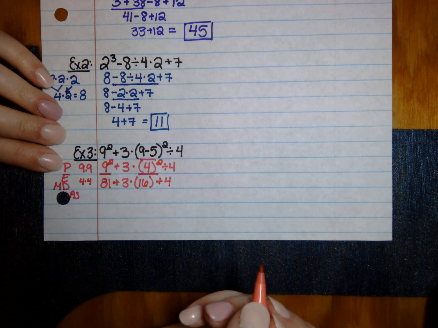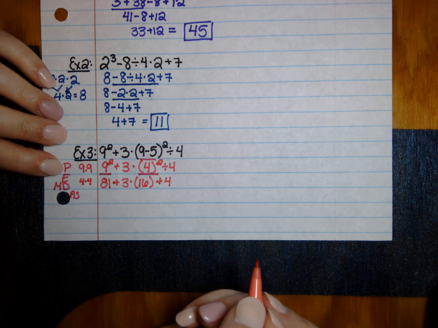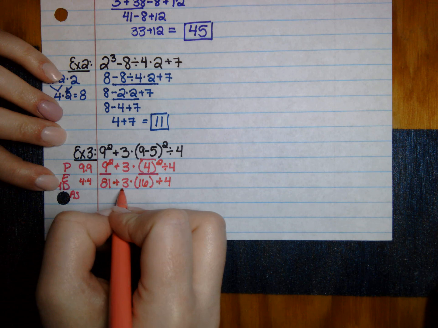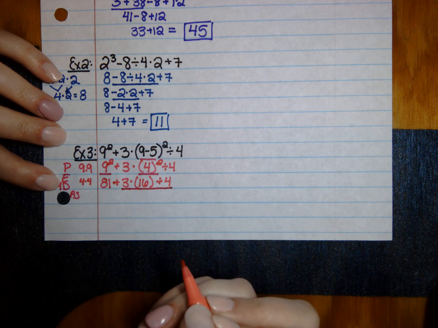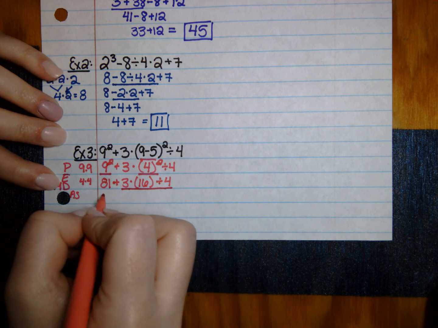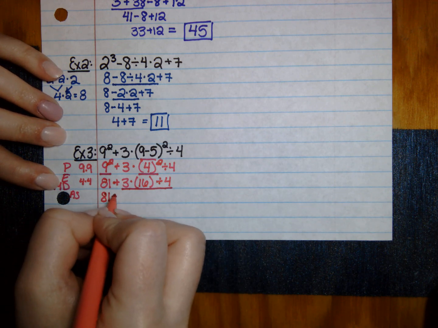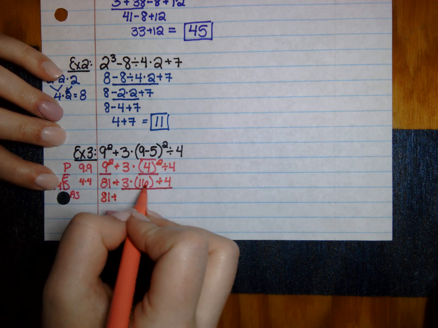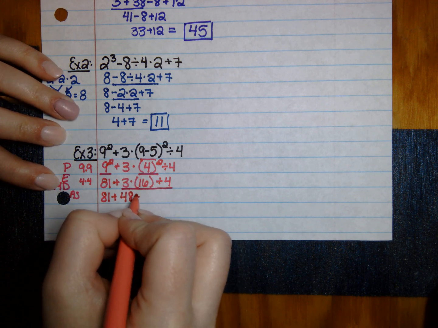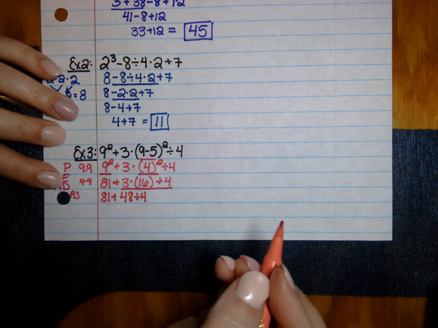So now when I'm doing my next step, I can't do anything in parentheses. I no longer have exponents, so I'm going to multiply and divide left to right. So I have these 3 pieces that I'm going to work left to right one at a time. I still have my 81 plus 3 times 16 is going to give me 48, and then divided by 4.